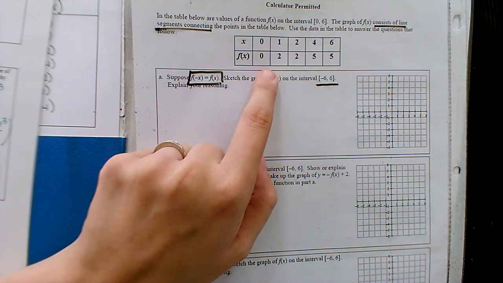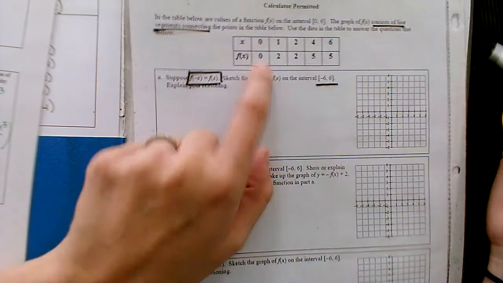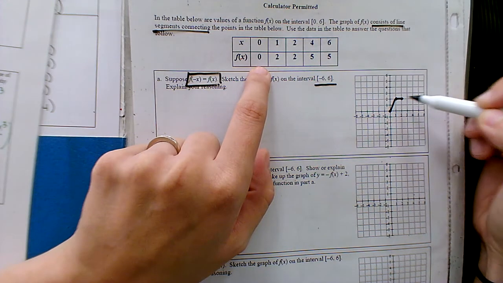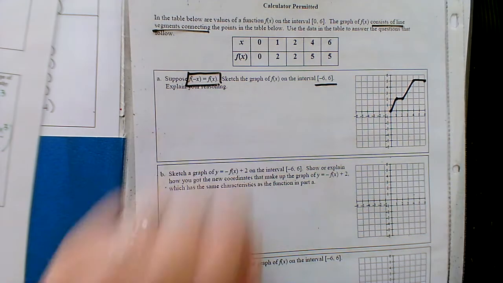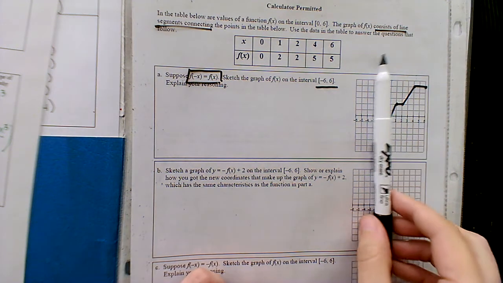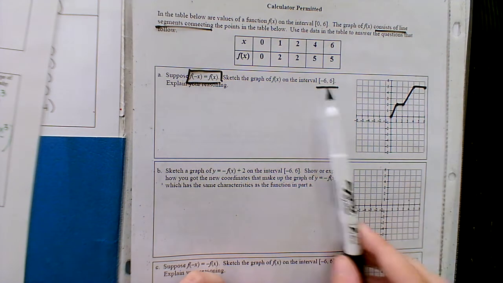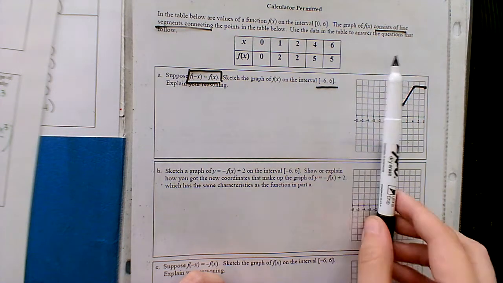So if this is some information about f of x, let's go ahead and plot it just to see what it would start to look like. If we plot these points and we're going to connect them with lines, looks something like that. So with the information from the table, notice how we only fill in from 0 to 6, but the directions want us to fill in from -6 to +6. So we need to be able to fill in this left-handed side also.